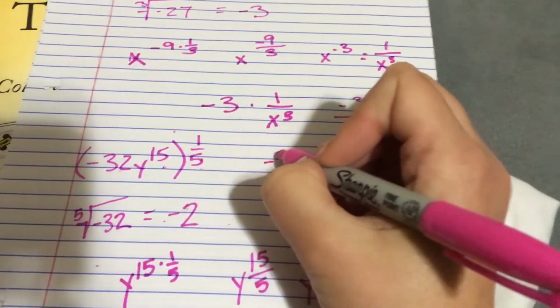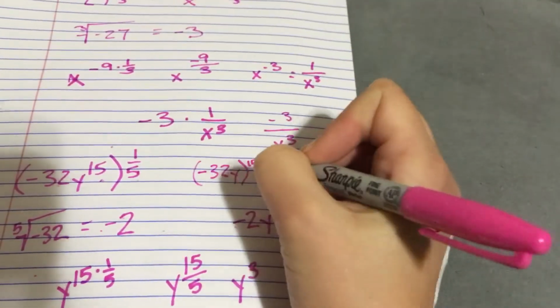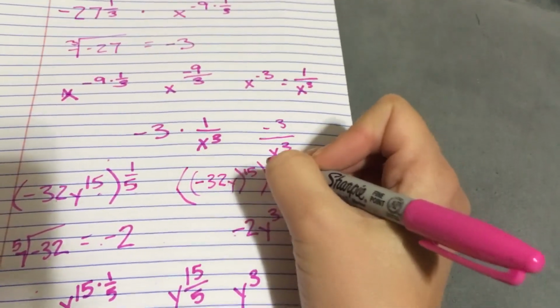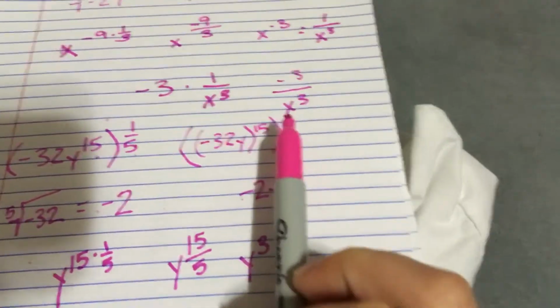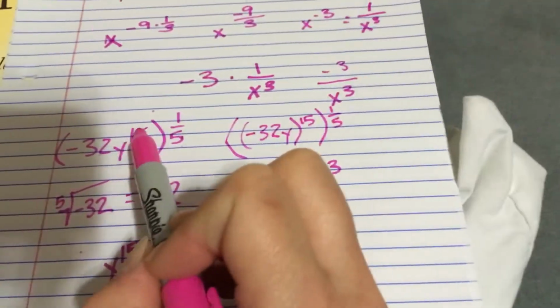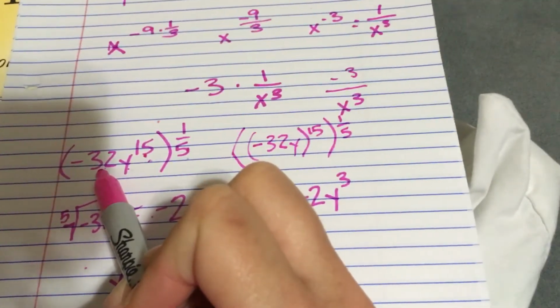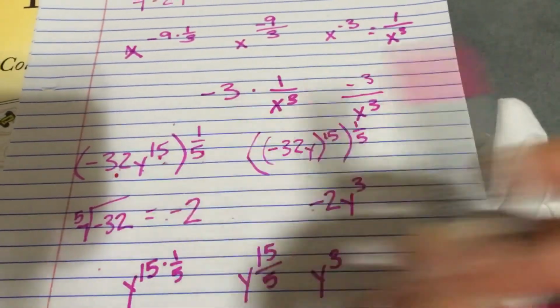Now, it would be had we had this. This is a much different problem than this one. So we isolate that variable to a power, and we do not apply it to our constant number.